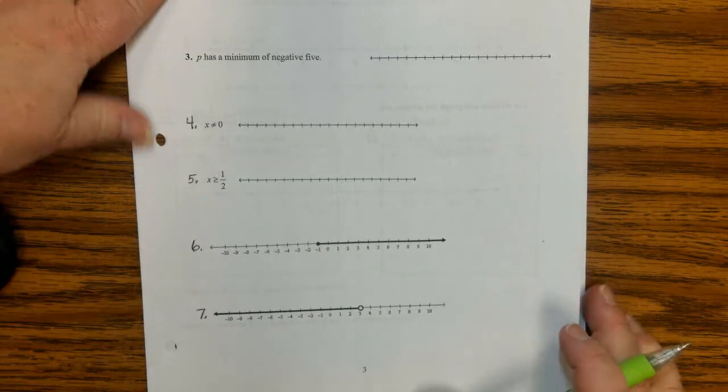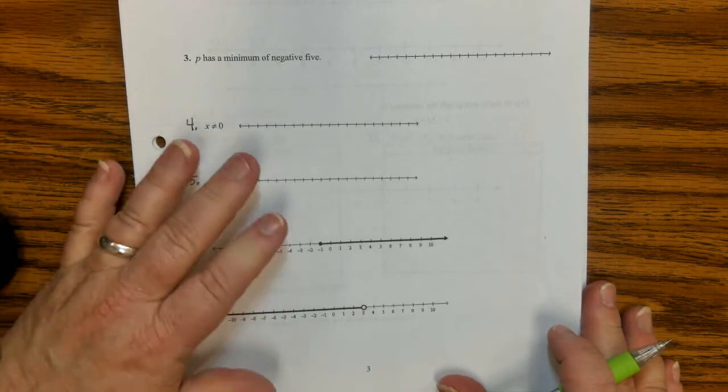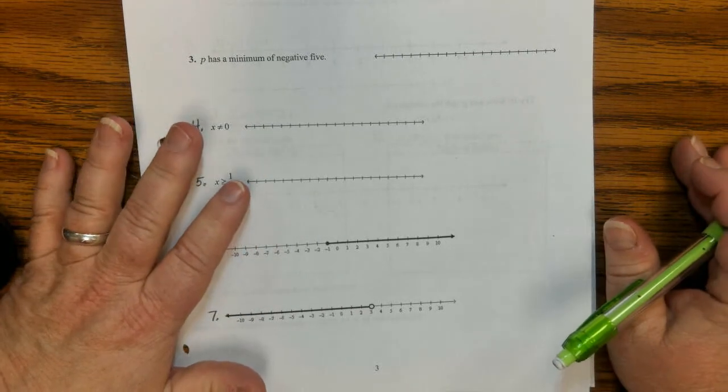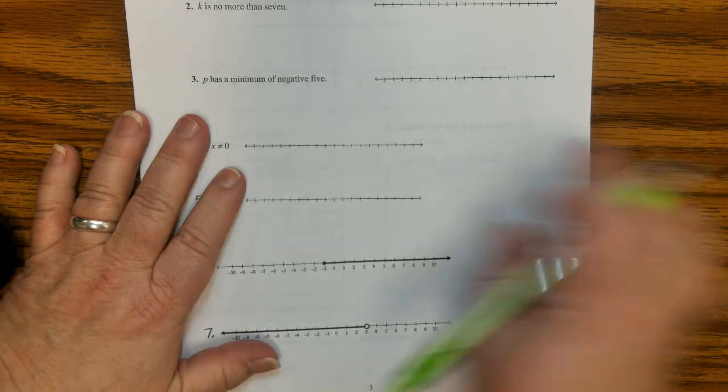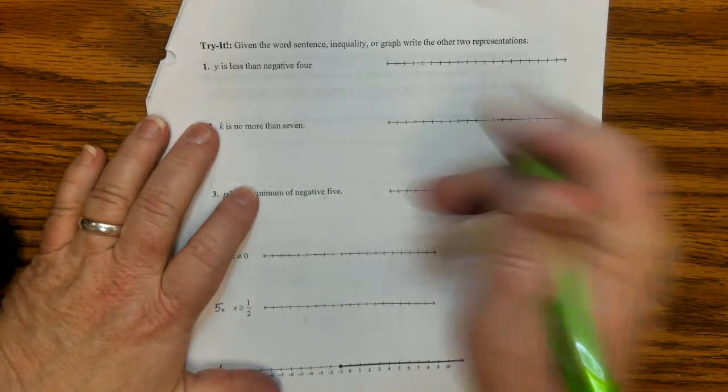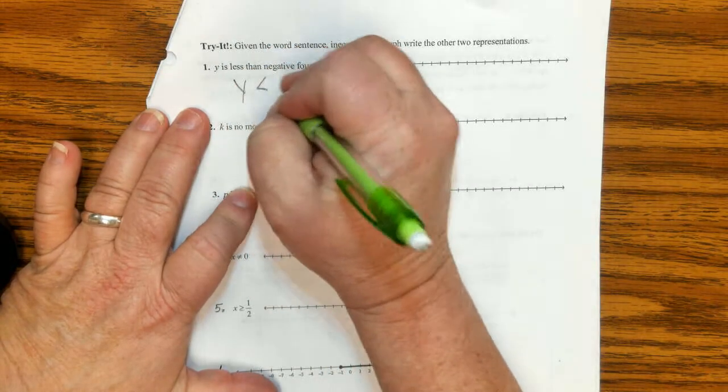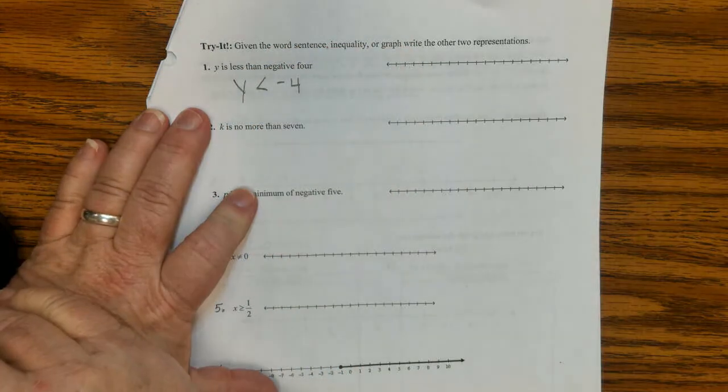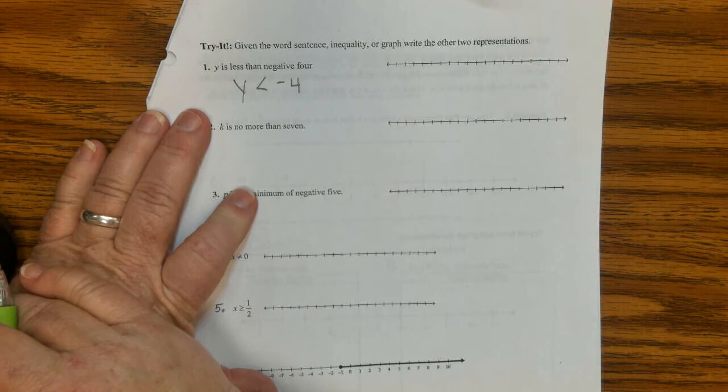Given the word sentence, inequality, or graph, write the other two representations. So y is less than -4. Come on, you guys can write that, can't you? Y is less than -4. Boom. Then you've got a number line. Just create it any way you would like.